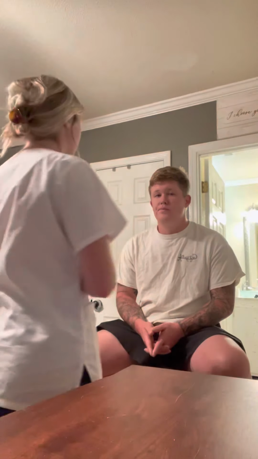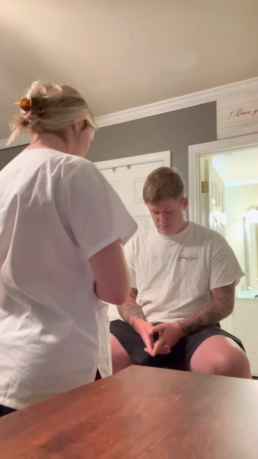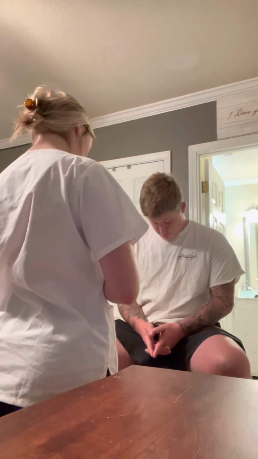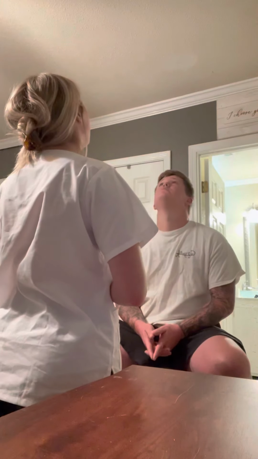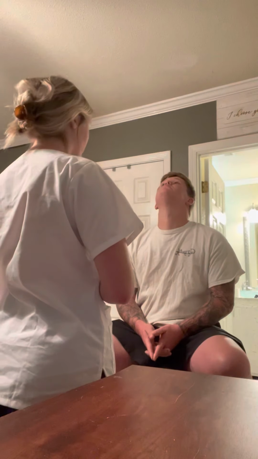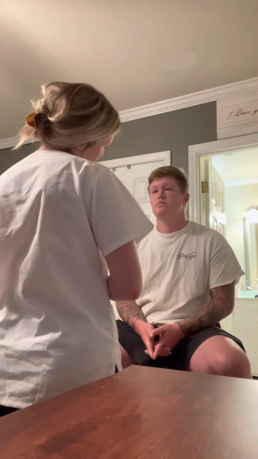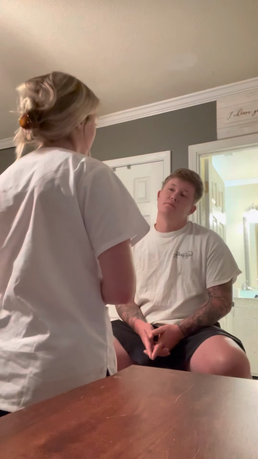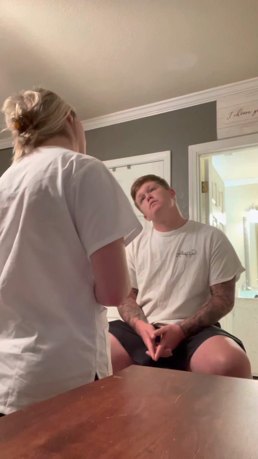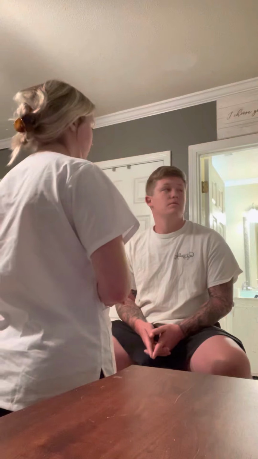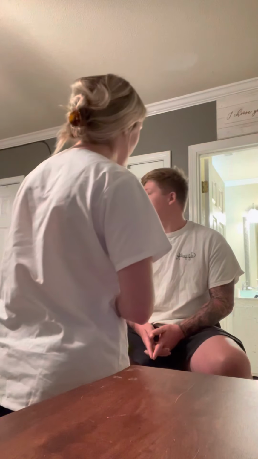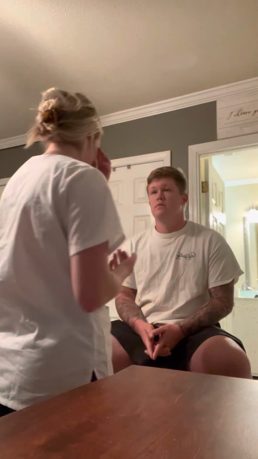Now I'm going to be looking at your neck. If you can look all the way down for me. All the way down. Good. And then look all the way up. And then, good. Put this ear to your shoulder, and the other ear. Good. And then look to one side and to the other. Okay, perfect. So now if you could stand back up for me.